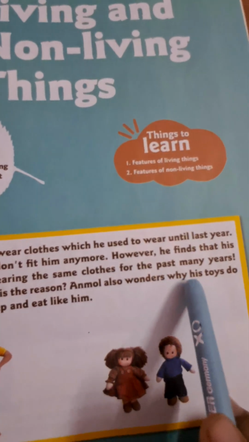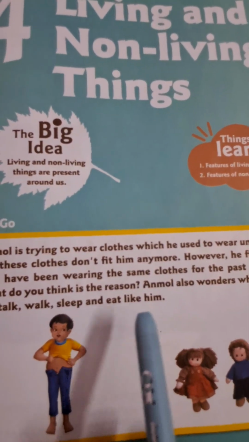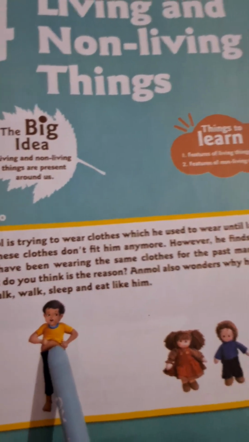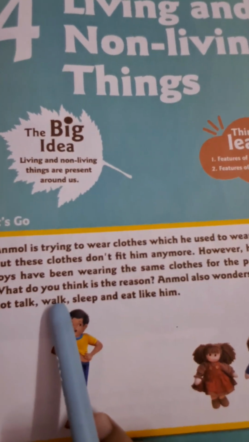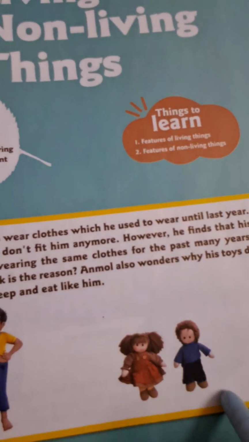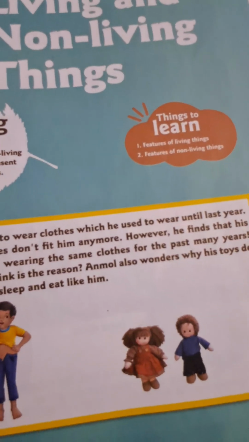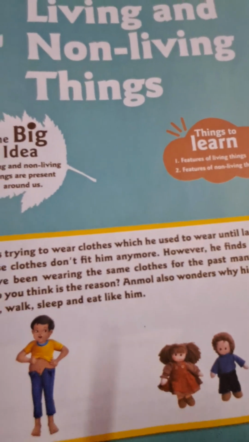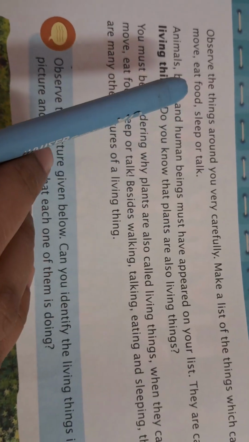Anmol also wonders why his toys do not talk, walk, sleep and eat like him. For example, Anmol is eating, yes, he will eat. He will talk, yes. He will walk, yes. He will sleep also. But what about the toys? They can't, because they don't have any life. So that's the reason. These are the characteristics of living and non-living things. We can identify them this way. We'll move on to the lesson.